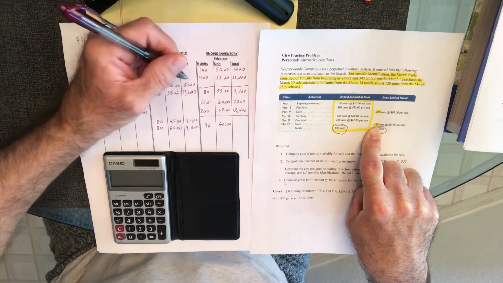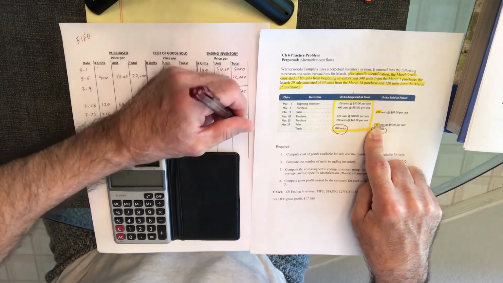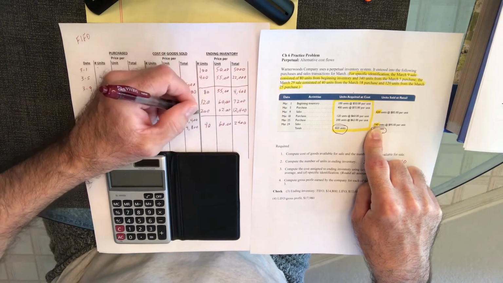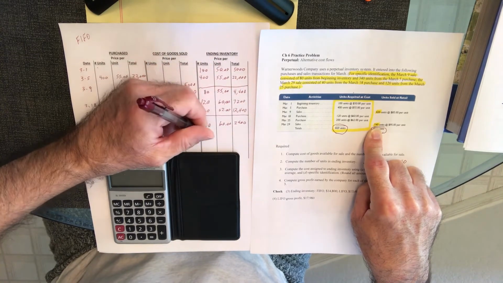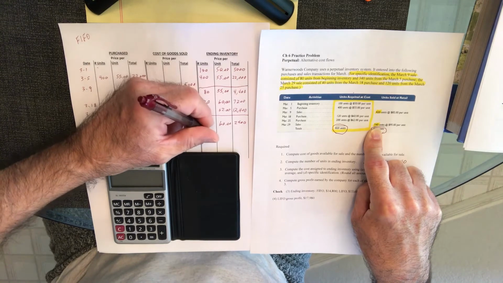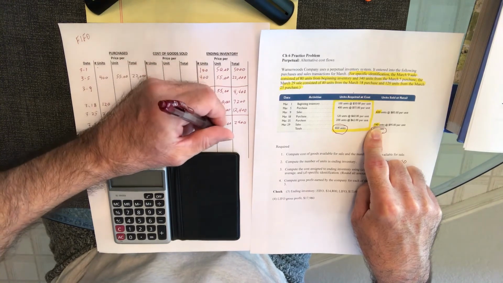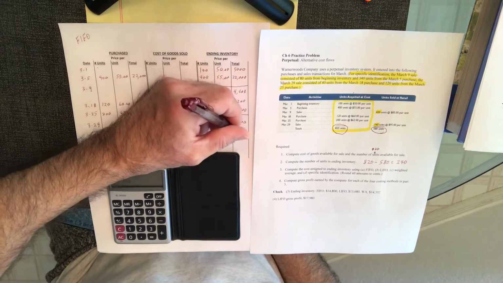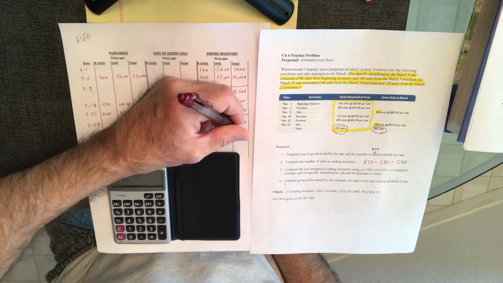Okay, 4 times 6 is what? 24, so that'd be 2,400 there. And then I have still 200 that I have not sold that's still left in inventory at $62 each. And that's 12,400.